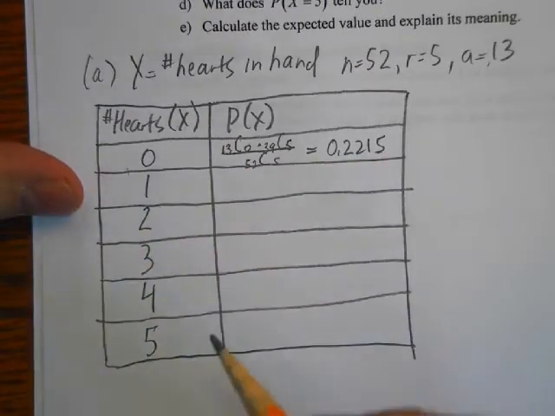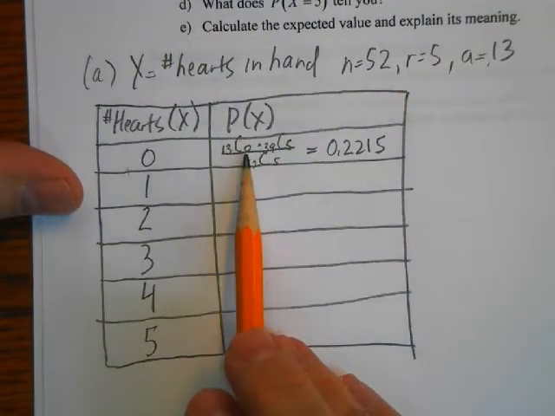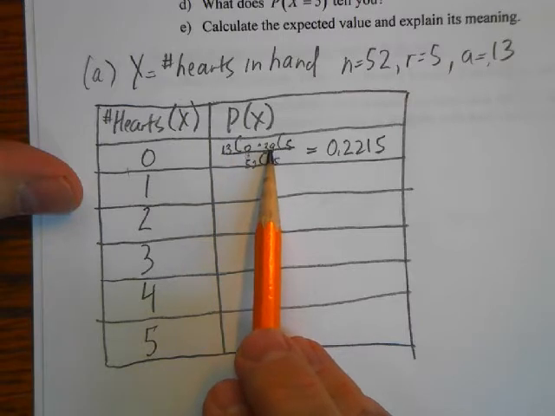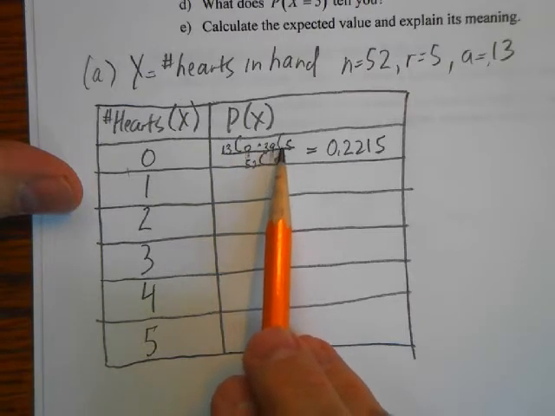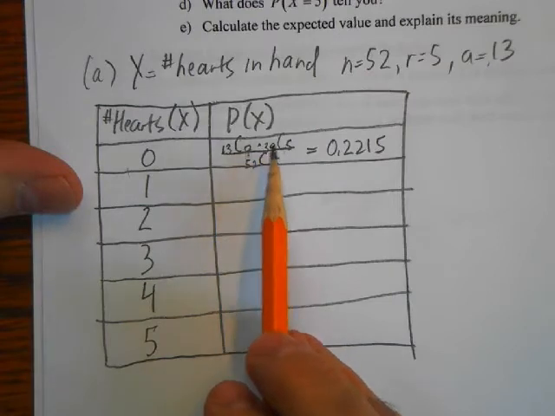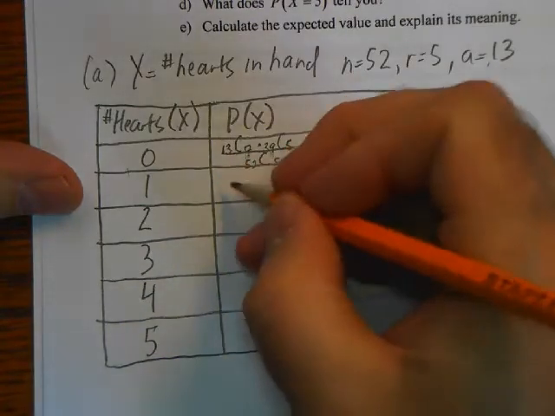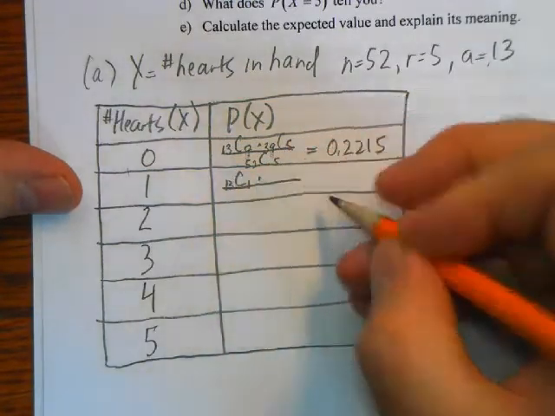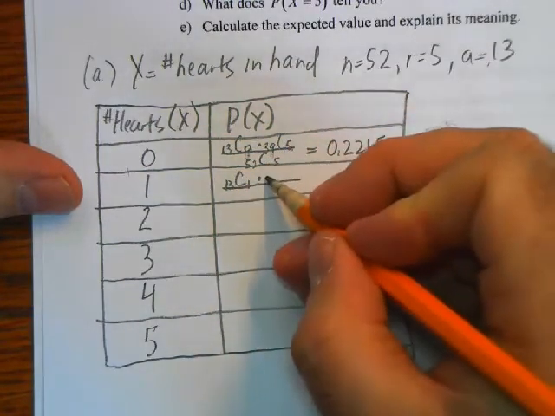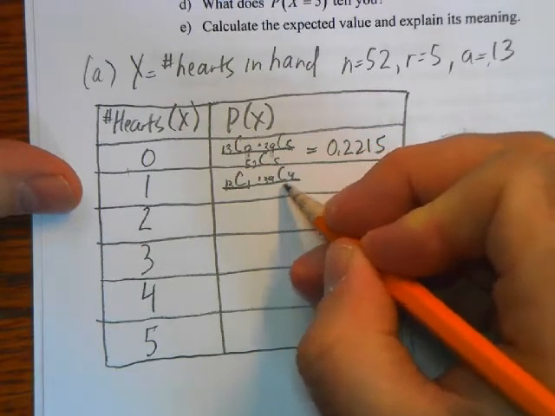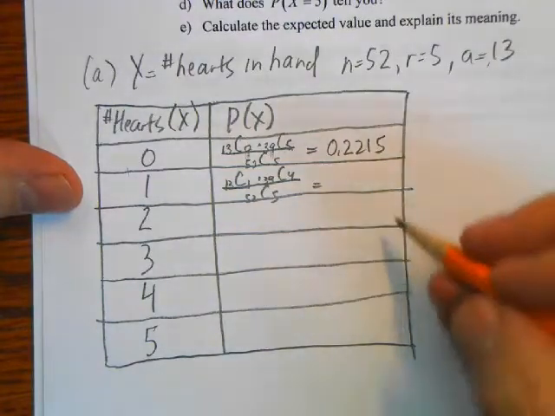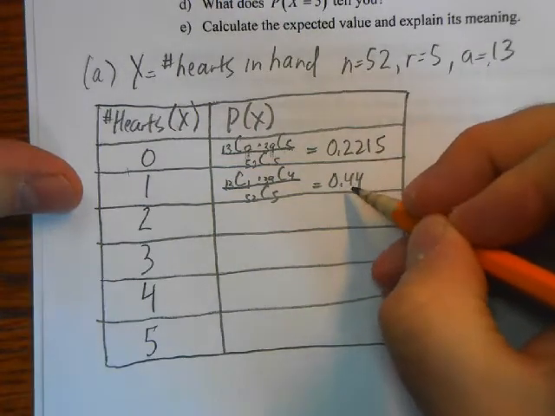Okay, so now we move up to 1. What we're changing here is that now we're choosing 1, so it'll be 13 choose 1, and the number of non-hearts changes to 39 choose 4. So you're bumping that number up and that number down. Everything else stays the same. So 13 choose 1 times 39 choose 4 over 52 choose 5, which doesn't change. That is equal to 0.4414.